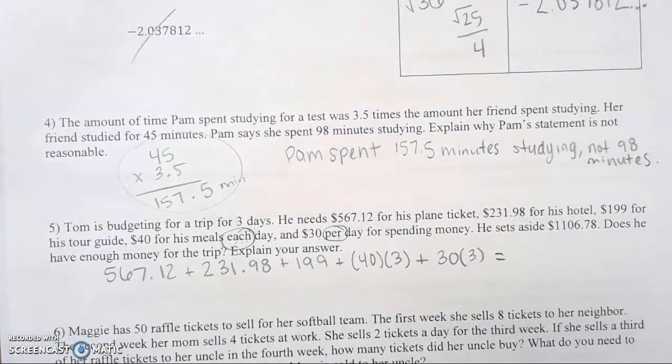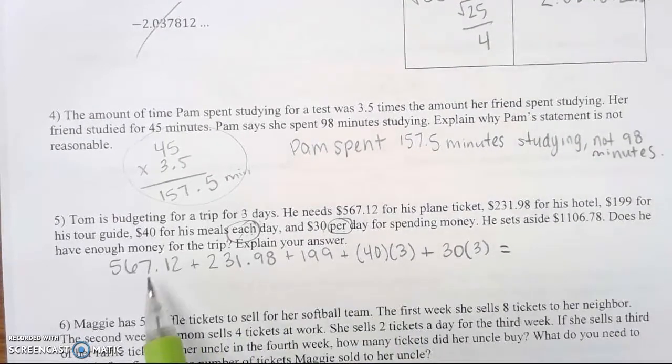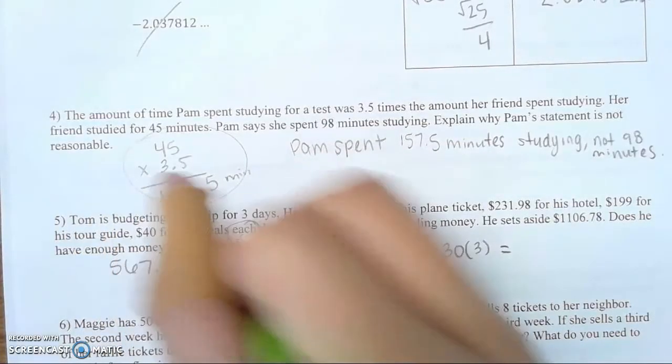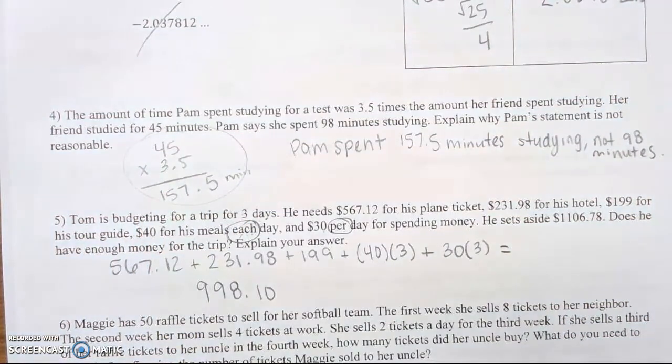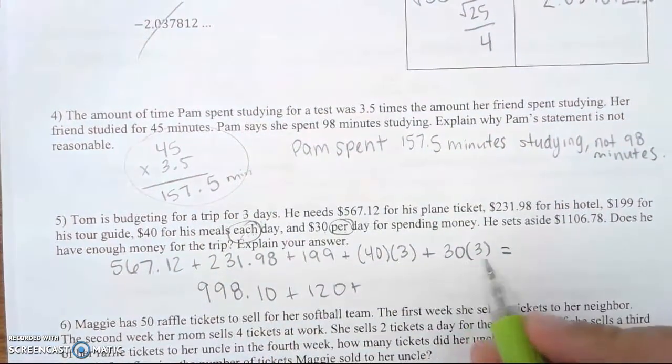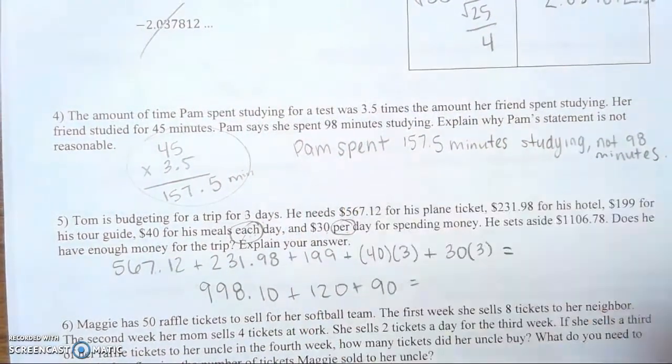So if I were to add all this up, if I were to take 567.12 plus 231.98 plus 199, all of that would give me $998.10. And then if I were to take 40 times 3, that's 120. 30 times 3, that's 90.